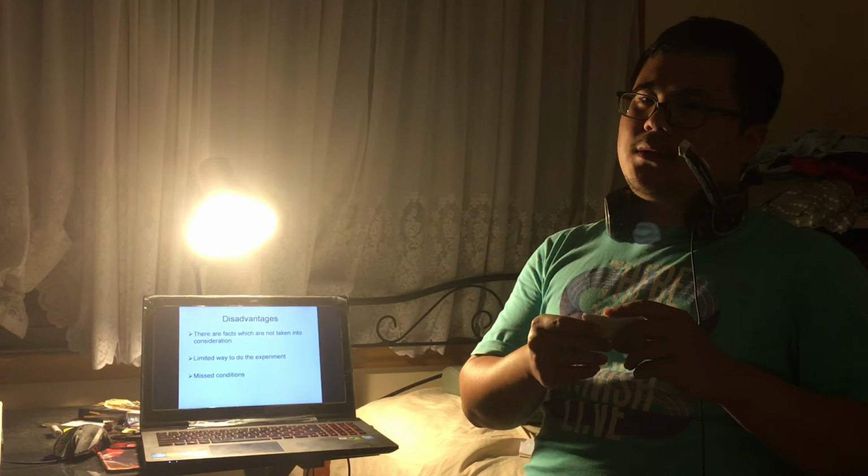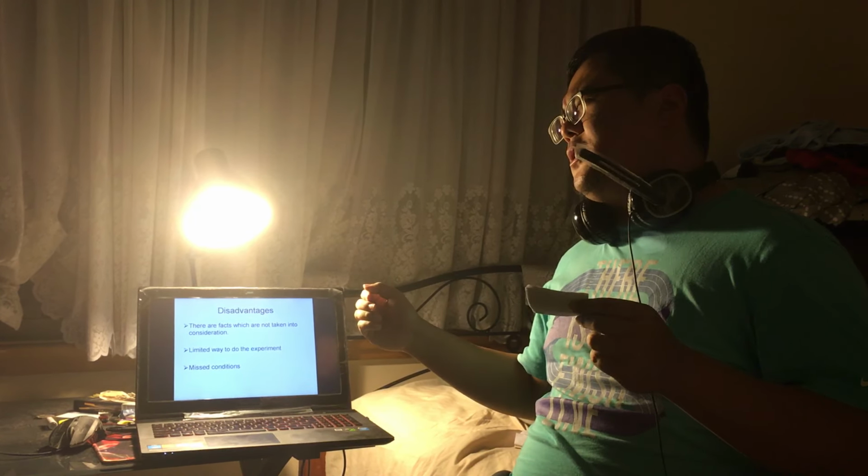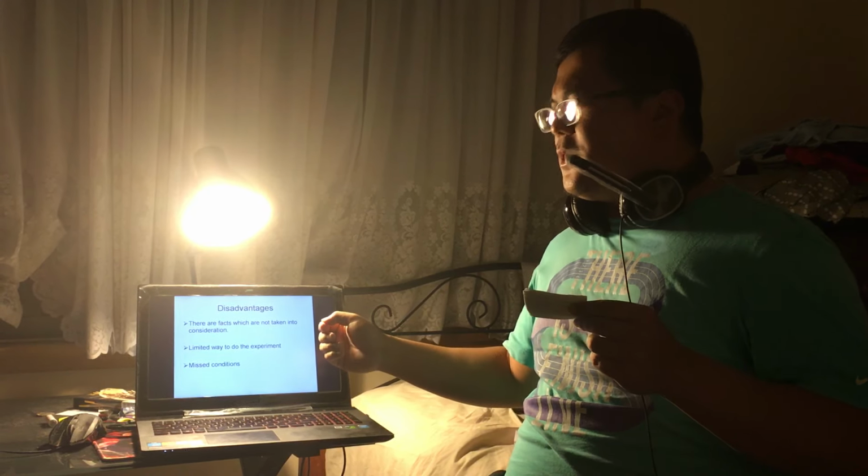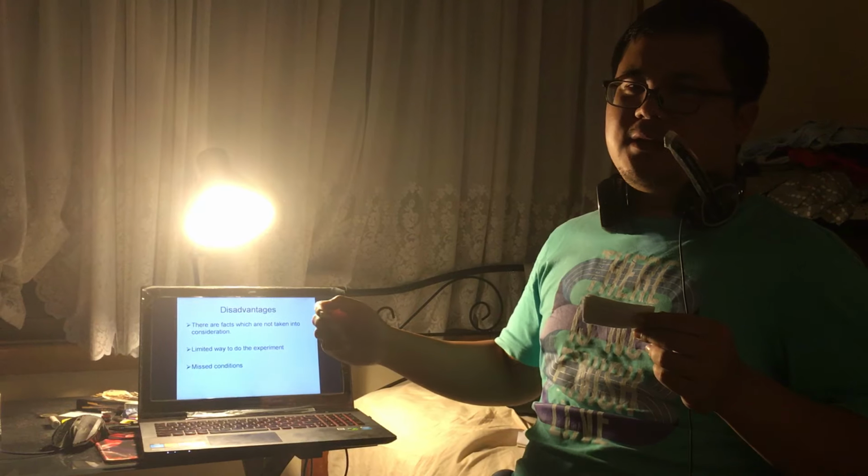I chose this method from some journal articles, and there is no way to prove that the method is the best way to test the coagulant.